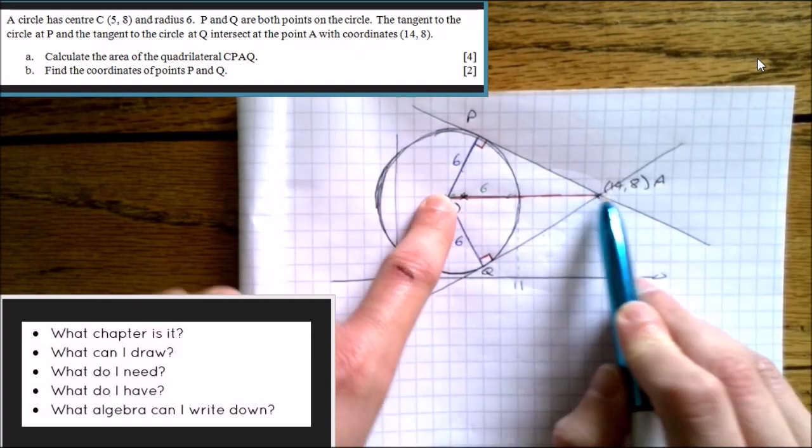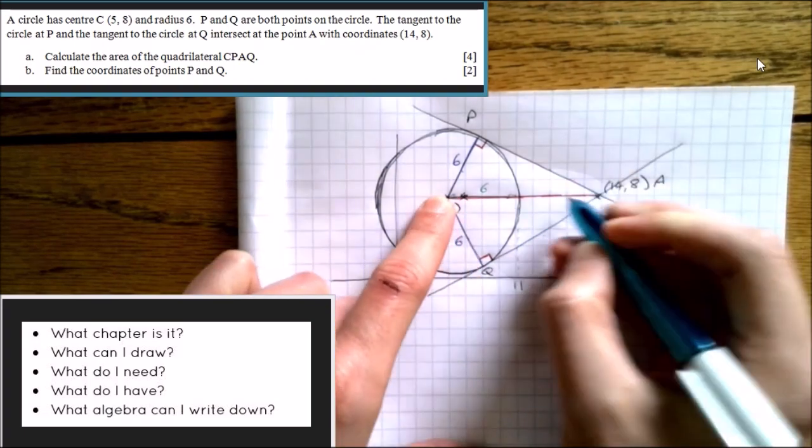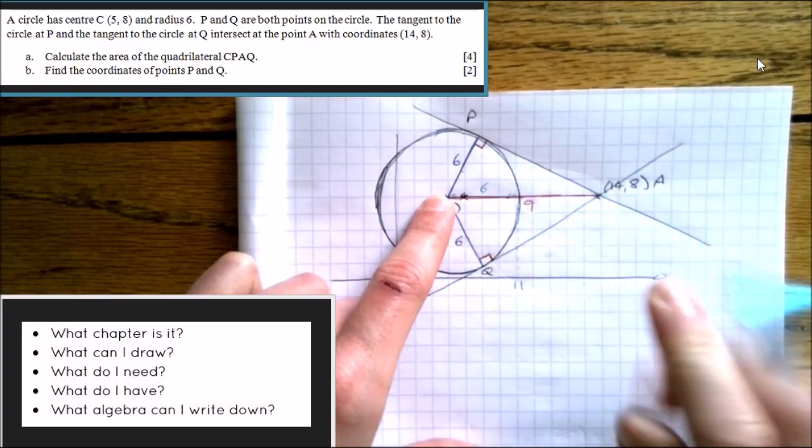So in drawing that line, I immediately want to label its length. Well, 14 take away 5, that's length 9 there. This red line has a length 9.